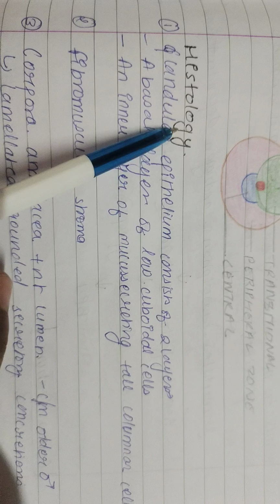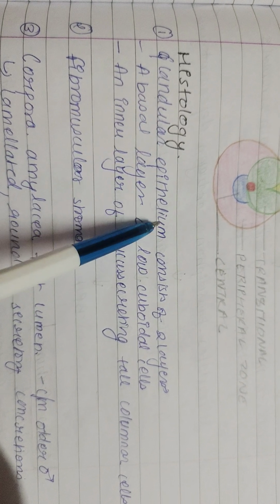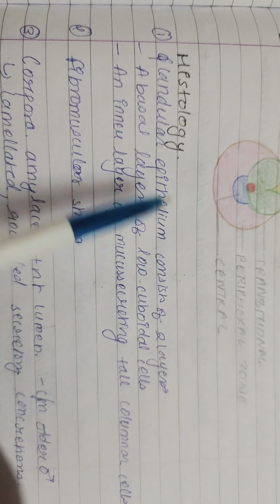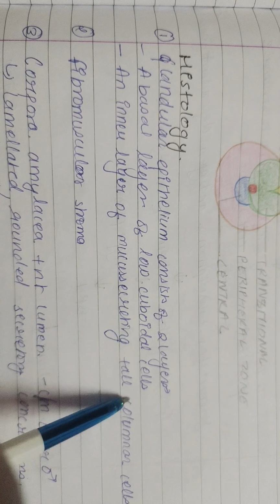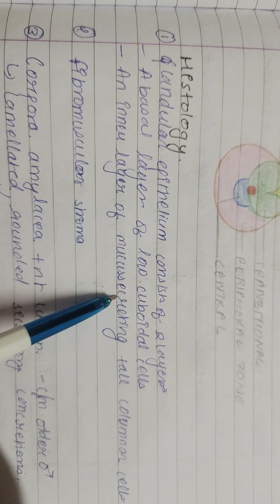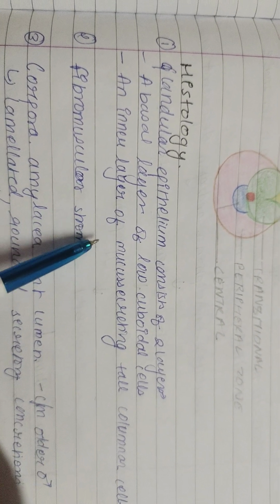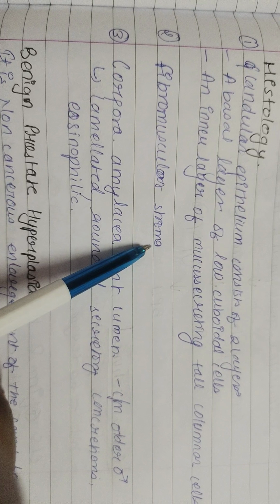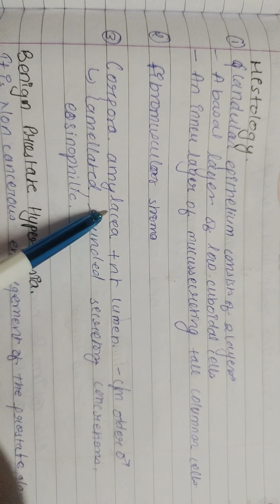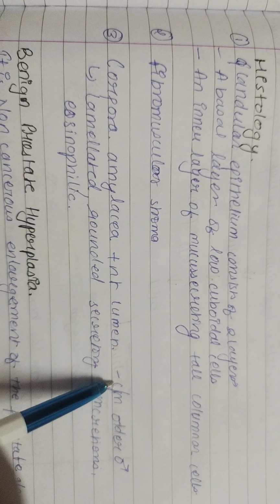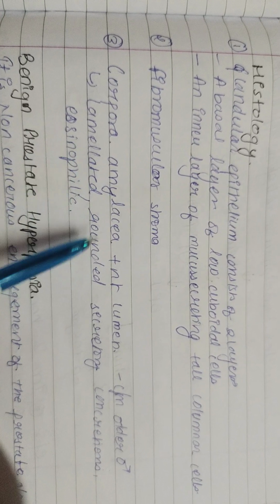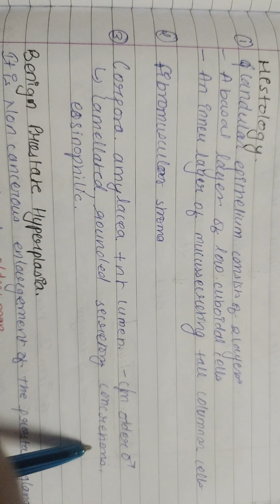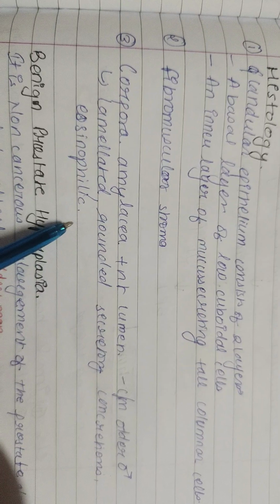The histology of the normal prostate: the glandular epithelium consists of 2 layers, a basal layer of low cuboidal cells and an inner layer of mucus secreting tall columnar cells. It has fibromuscular stroma and the glands secrete corpora amylaceae into the lumen. These are common in older men. It is a laminated, rounded, secretory concentration and it is eosinophilic in nature.